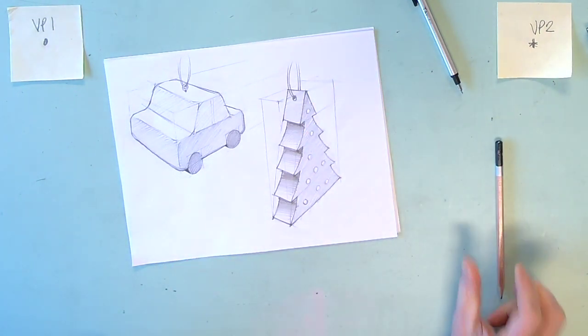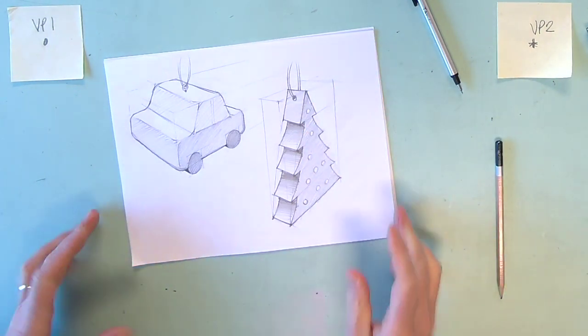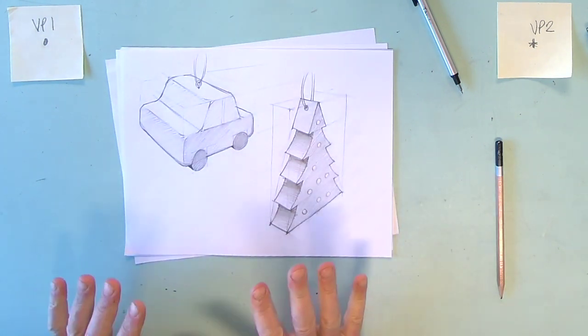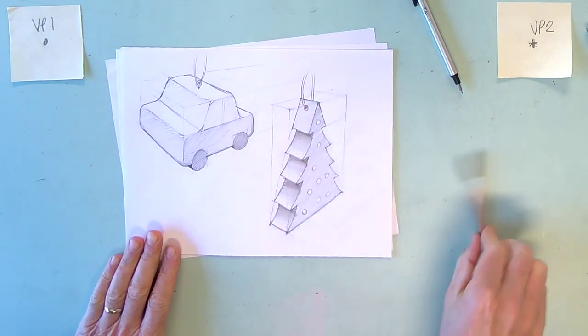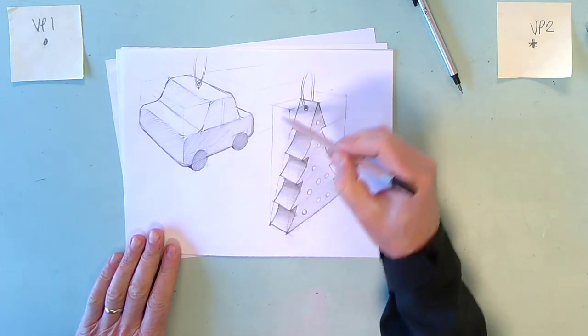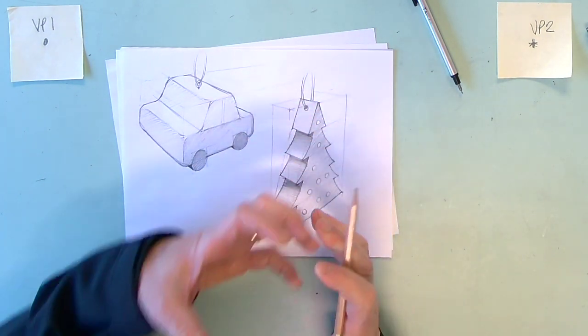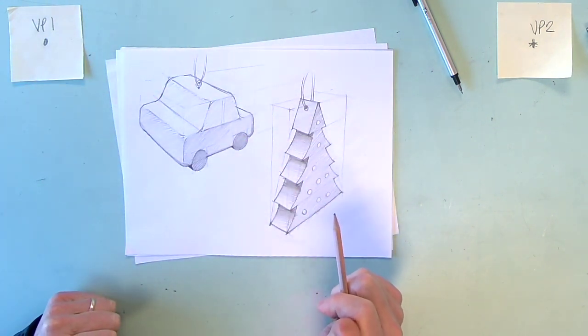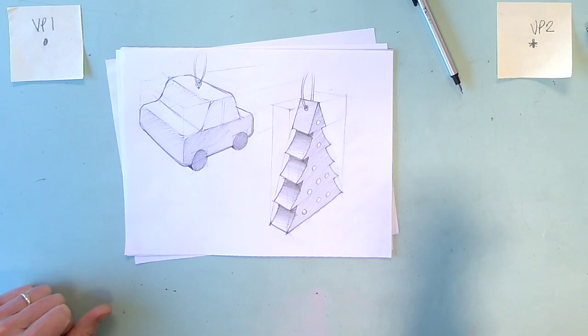Okay, so there are my two Christmas tree ornaments. Just remember the system of drawing the object on that front face first and then extruding it to the other side of the object. We can obviously get more complicated, but this is the way to start.